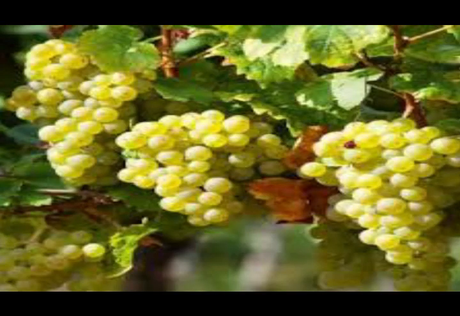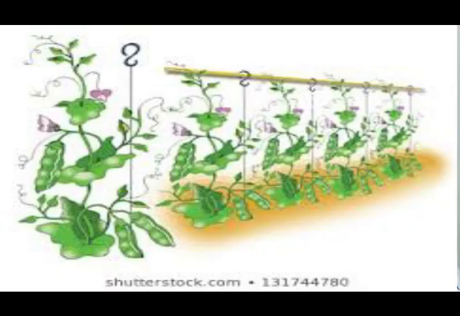It holds the tree straight upright. Plants such as grapevine and pea have got weak stem. Such plants either grow along the ground or need the support of other plants, a wall or a stick.